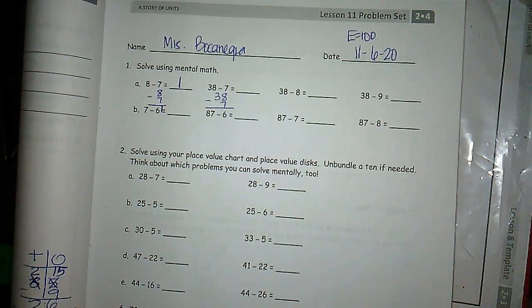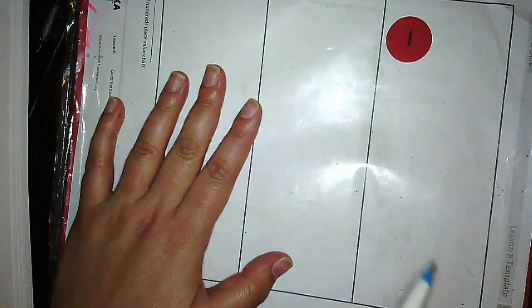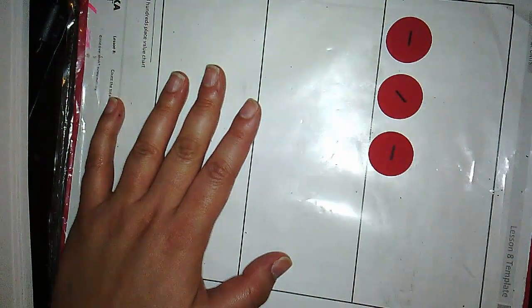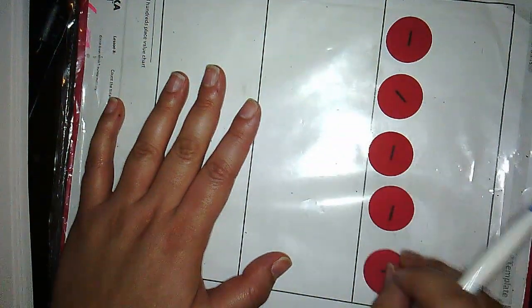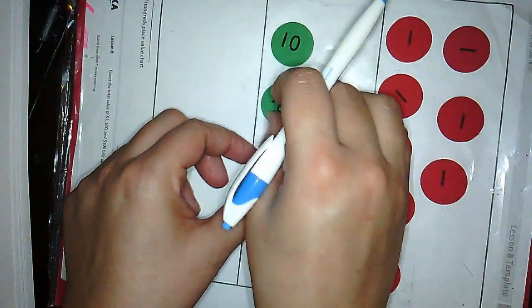Key point number 2 says, model the whole. The whole is a big number, so I'm going to show 38. 1, 2, 3, 4, 5, 6, 7, and 8. I have 8 ones, and I have 1, 2, 3 tens, boys and girls.